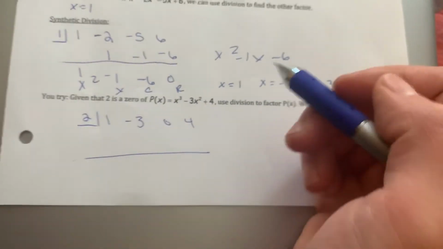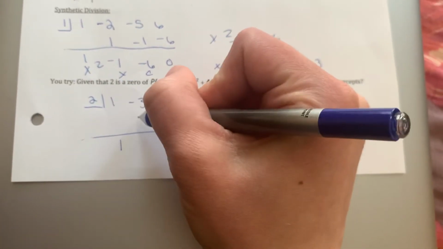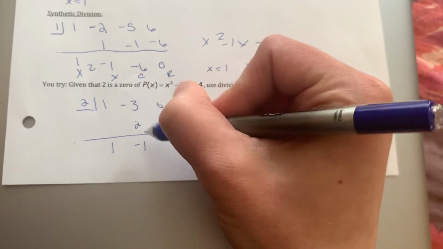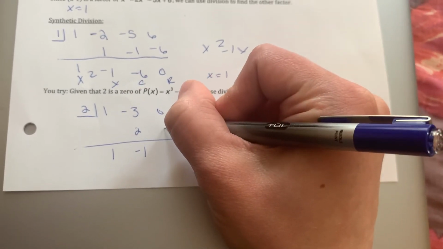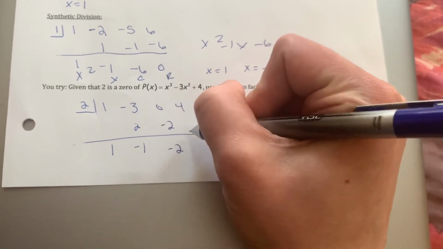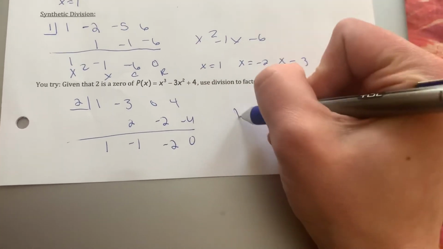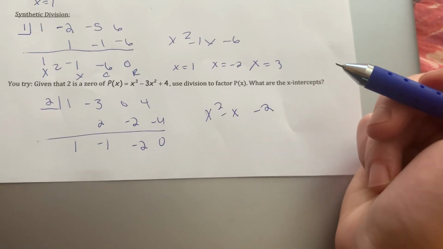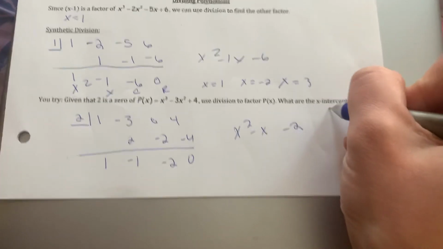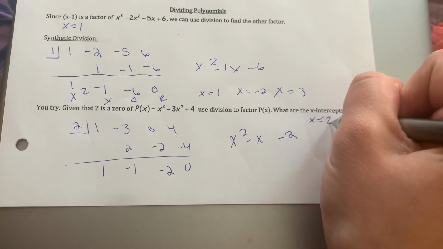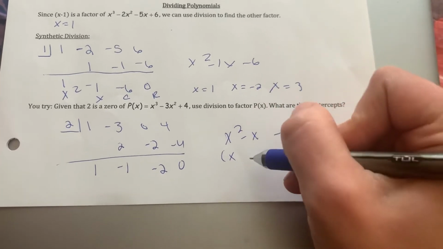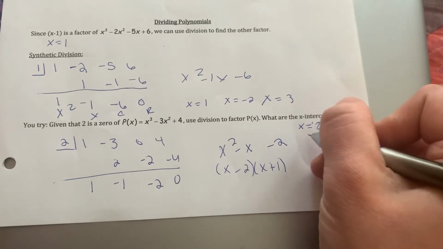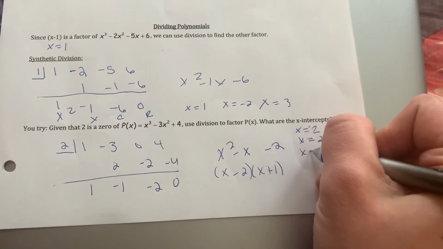Okay. So you drop the 1, 2 times 1 is 2. Drop the next numbers, negative 3 and 2 is negative 1. 2 times negative 1 is negative 2, negative 2, negative 4, 0. So you're left with x squared minus x minus 2. Okay, and they want to know the x-intercepts. The x-intercepts are 2. Then you keep factoring. And you get 2 again, and negative 1.